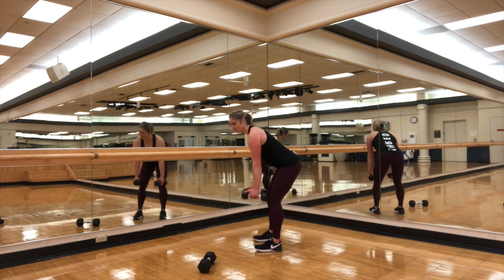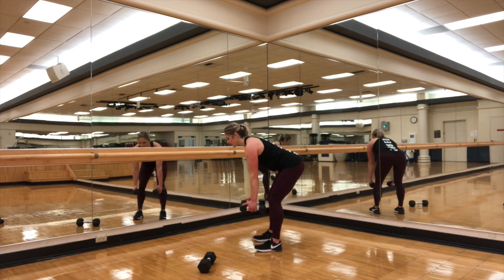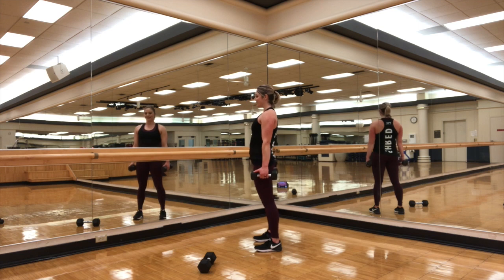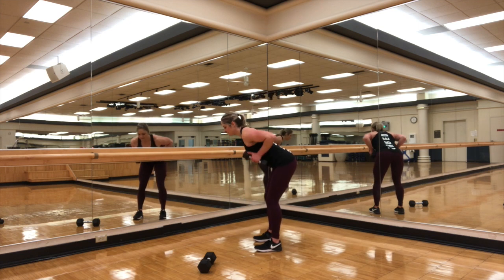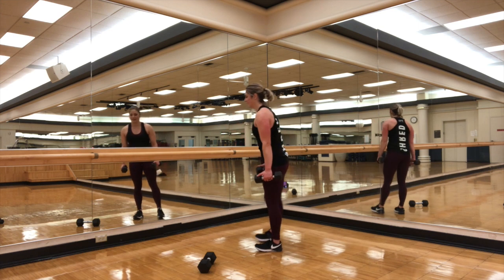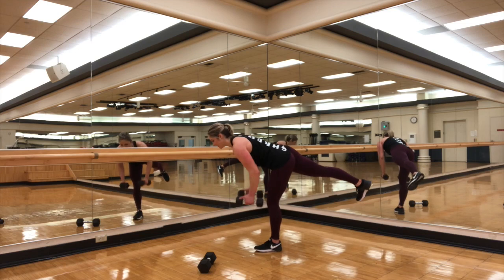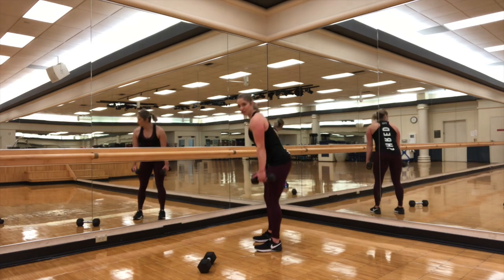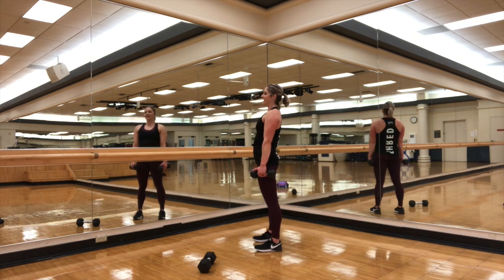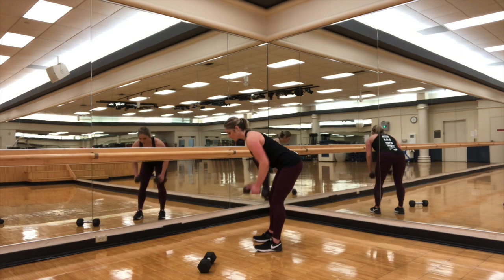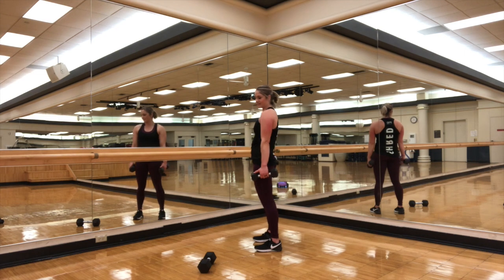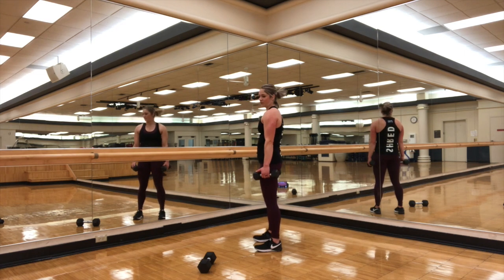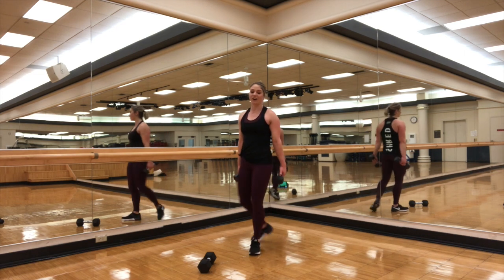RDL. For deadlifts, I like to cue, it's all about the hips going back. It's not about the chest coming forward. And I'll even sometimes tell them that it's about pretending you have a car door behind you. You're shutting that car door instead of thinking about reaching for something on the ground, because then you'll start to see that, and we don't want that. All right, that was it for our RDLs.